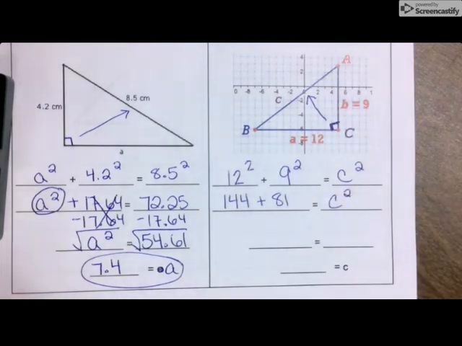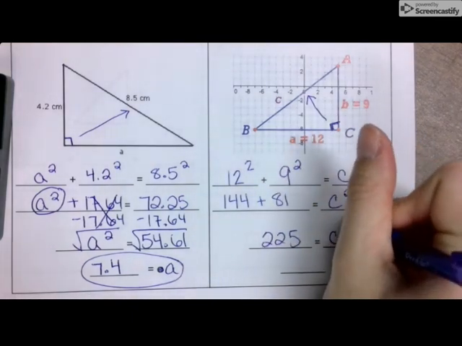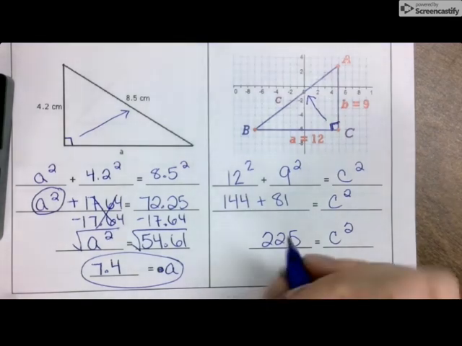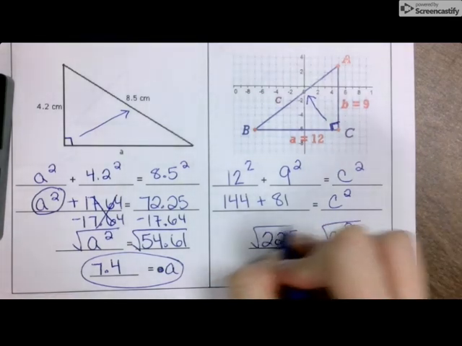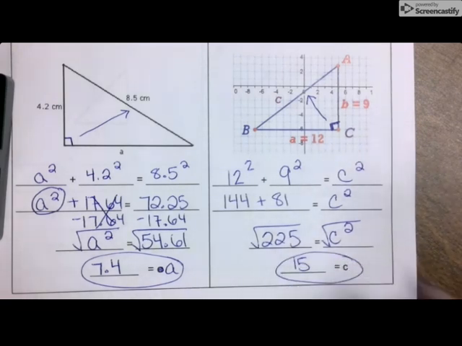And C squared, what's 144 and 81 together? 225. Did we already do this one? Maybe, I don't know. Take the square root of both sides. And C equals 15. Okay, now you're going to work to do the other ones by yourself, the next few.